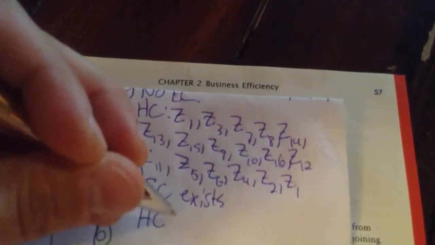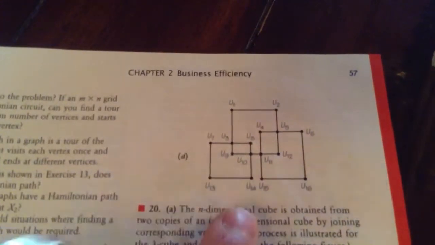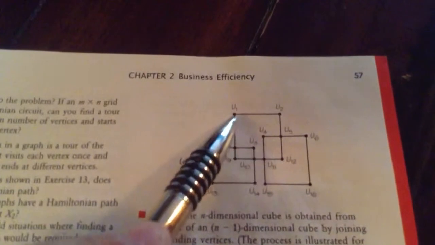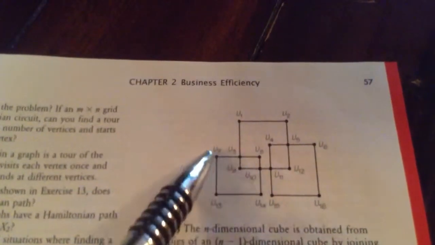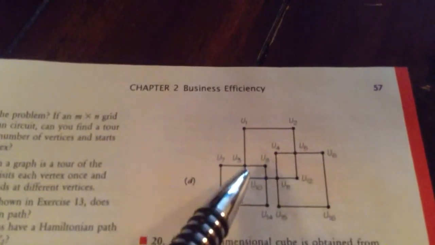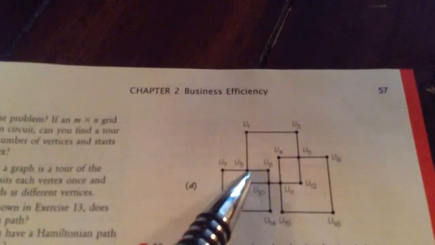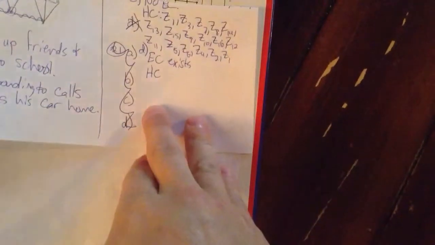Hamilton circuit. A Hamilton circuit, I have to include, based on U1, this edge and that edge. U7, this edge and that edge. And U8, this edge and that edge. Just based on those, these three edges touch U3, so a Hamilton circuit is not possible.